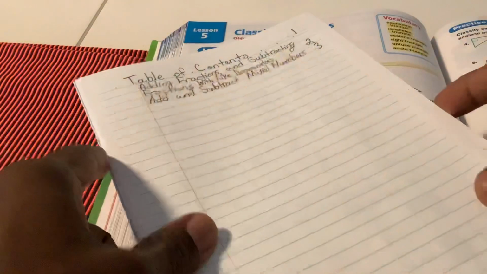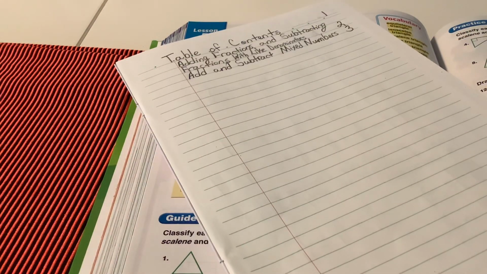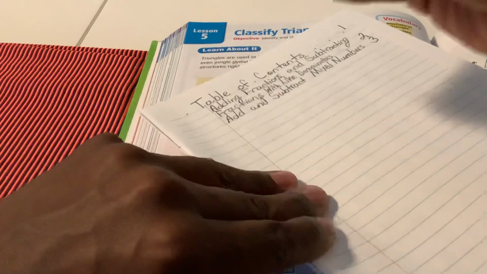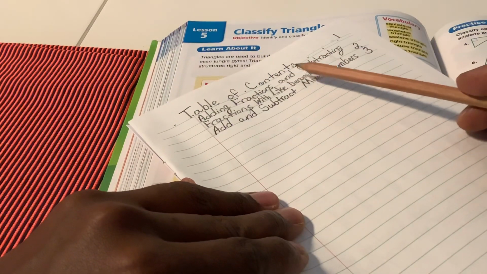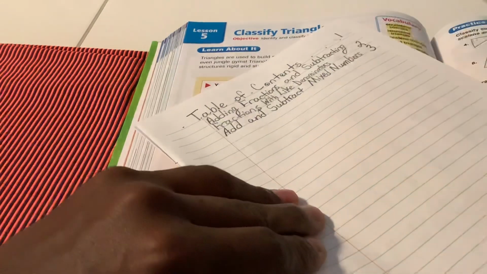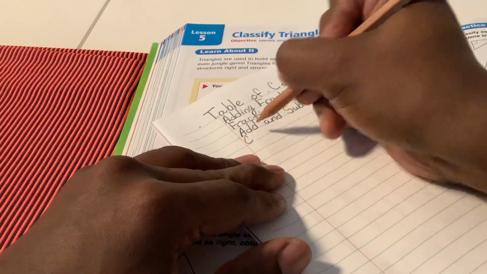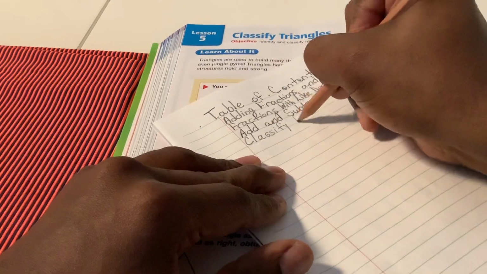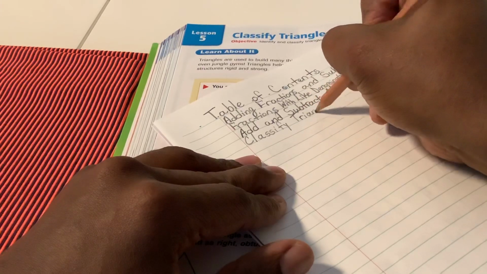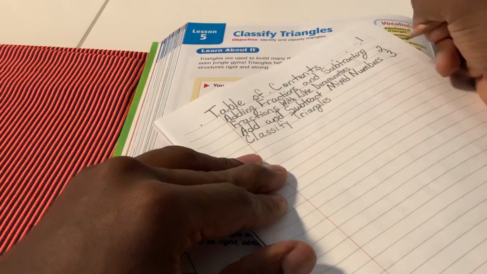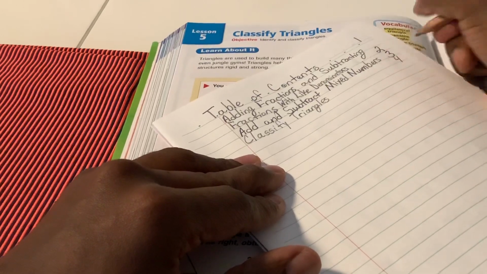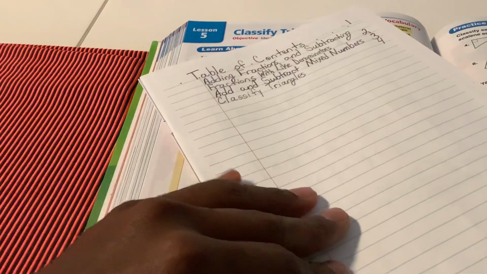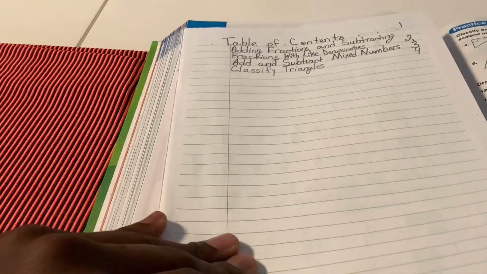So the first thing I'm going to do is open my notebook. I know you don't have your notebooks, so don't worry. This is what you're going to write into your notebooks when we come back to school, okay? So I go to page 1, my table of contents, and I'm going to write classify triangles. Okay, and that's going to be on page 4 of my notebook. All right, so let's continue.